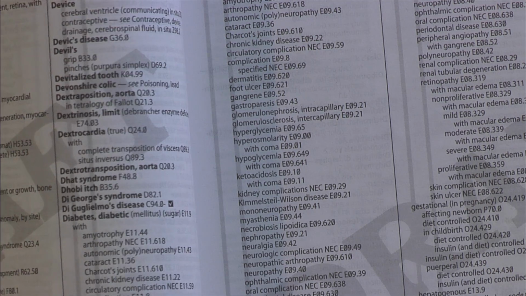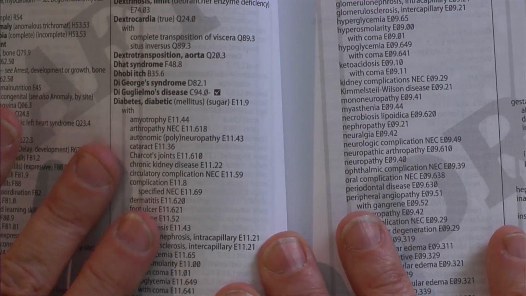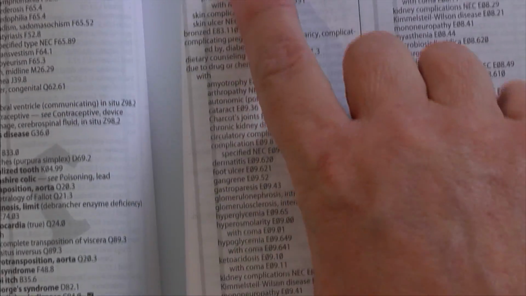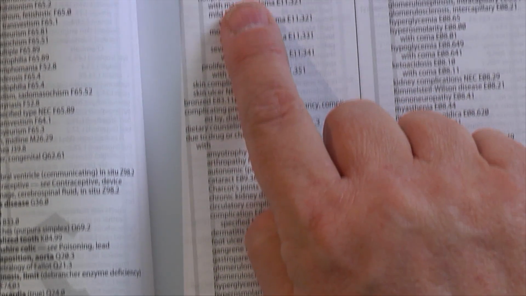So I'm going to start by looking in my alphabetical index for diabetic retinopathy. We always start in the alphabetical index. And so I'm going to look for diabetes. And I found diabetes with, and if I go down that list, on the next page I find retinopathy.